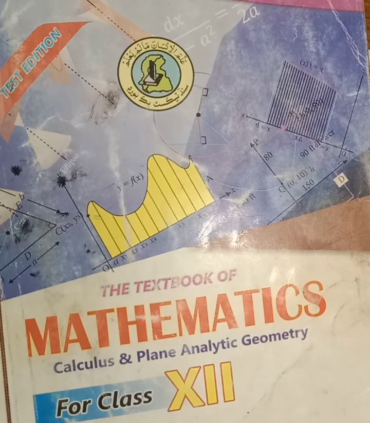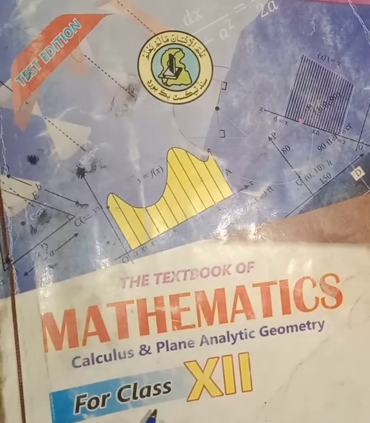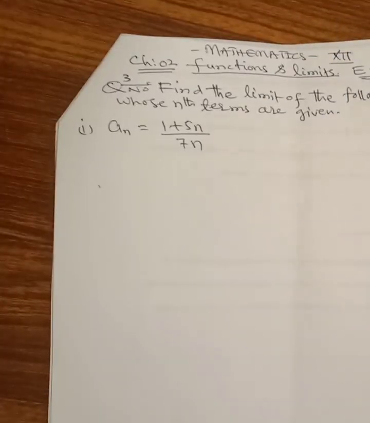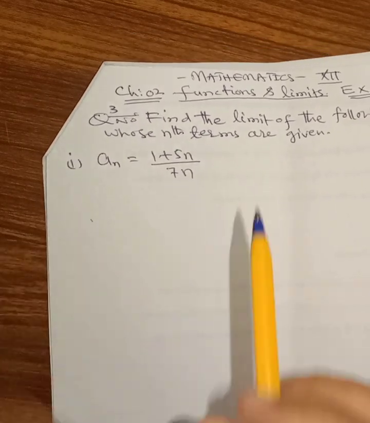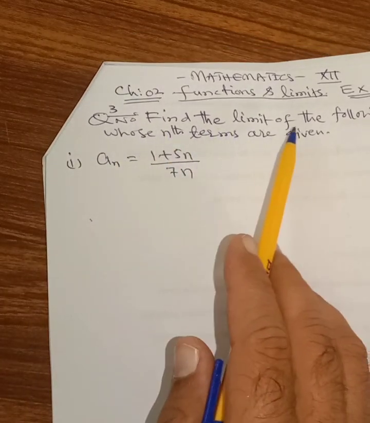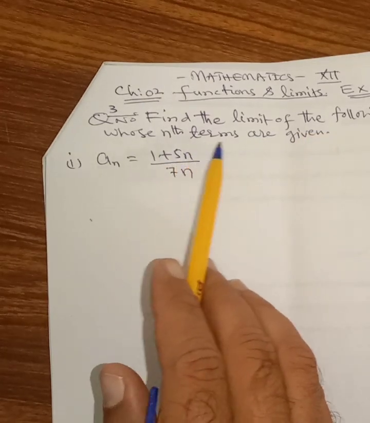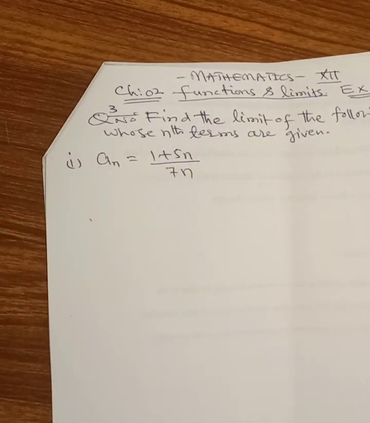Today we will learn about mathematics of class intermediate and chapter number 2. So, using this book, the question is question number 3, find the limit of the following sequences whose nth terms are given.